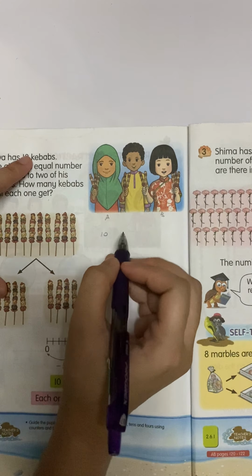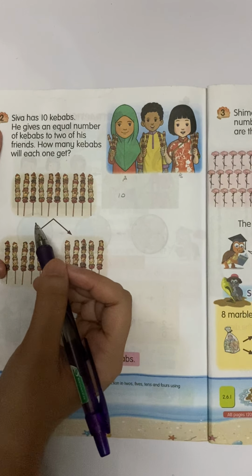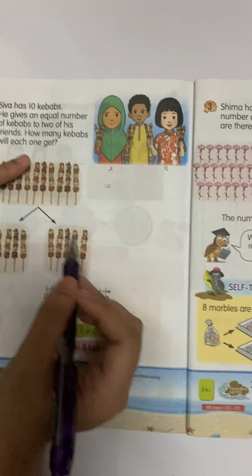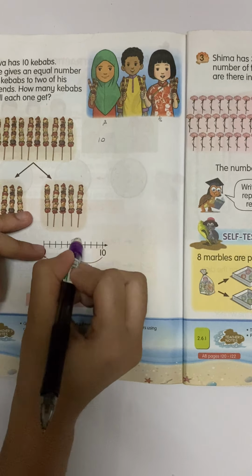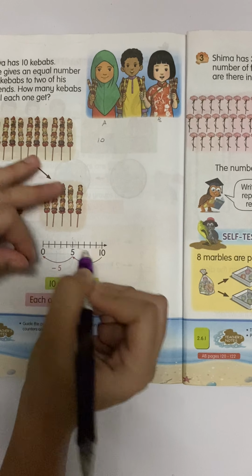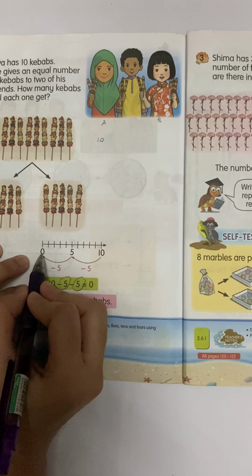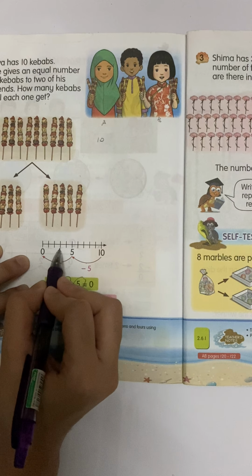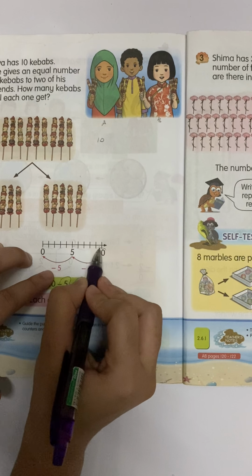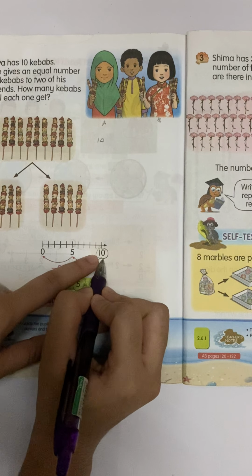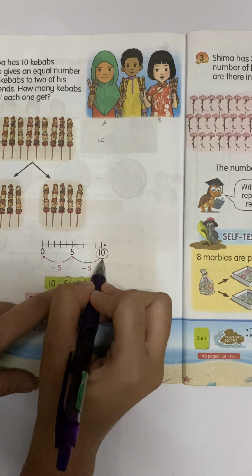Okay, the initial or the original quantity is 10. Siva needs to give an equal number to 2 of his friends. To see the equal number, let's look at the scale here. 0, 1, 2, 3, 4, 5, 6, 7, 8, 9, 10. This is the initial or original quantity.